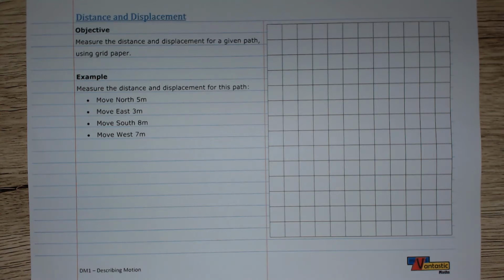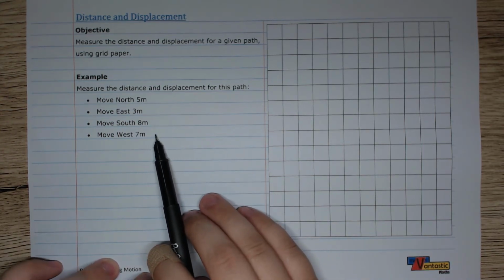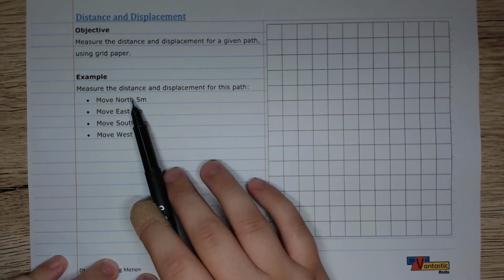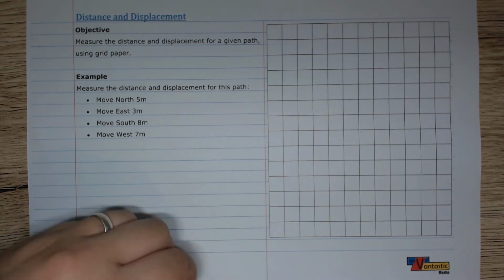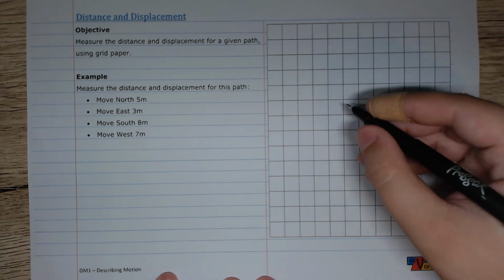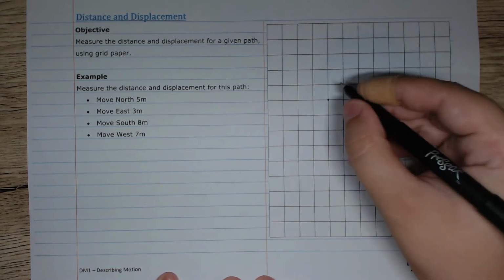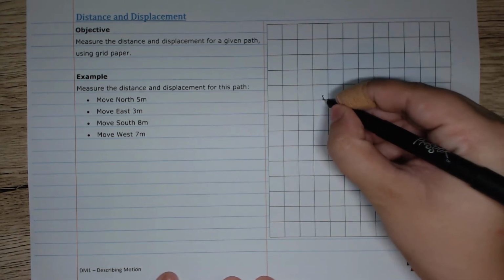Hi, this is Mr. V, and in this video we are going to look at the difference between distance and displacement. So, we are given here a specific path that we want to draw out and then measure both the distance and the displacement for. So let's start by drawing out that path. Let's suppose we are starting at this point here. We'll make that our start. I'll label it S.